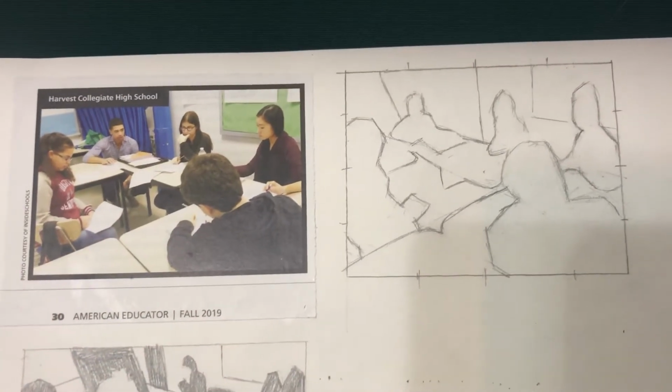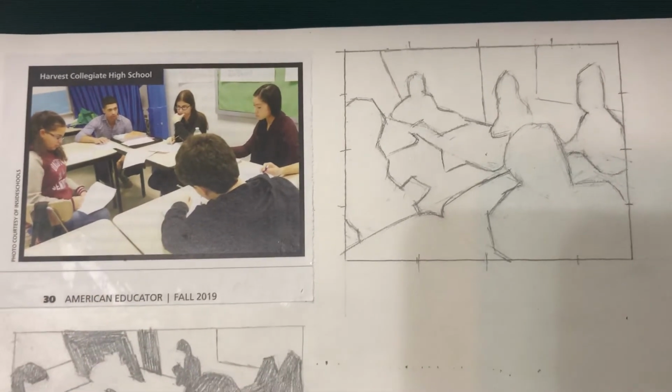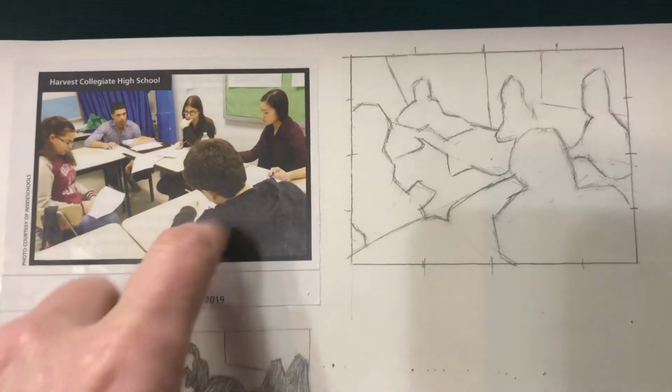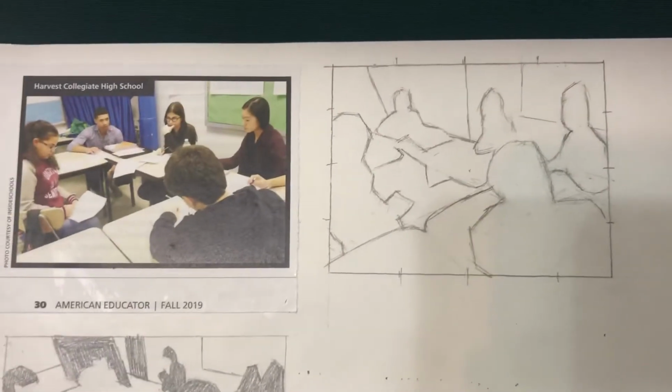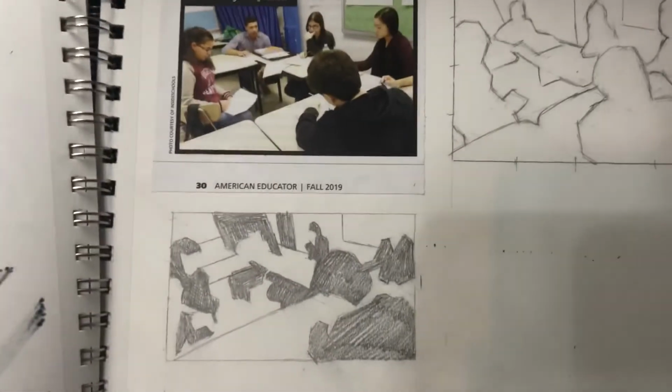Just thought that was an interesting mark. And then these tables, these tables kind of combine together. I've left out information about what's going on behind here. I've left out these people's clothing and stuff like that. That's fine.